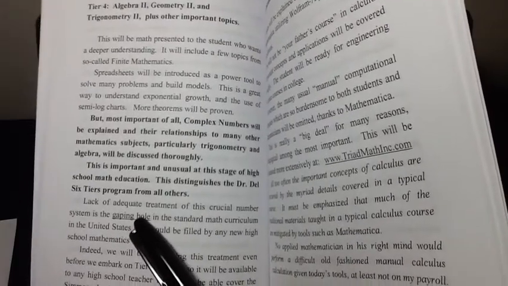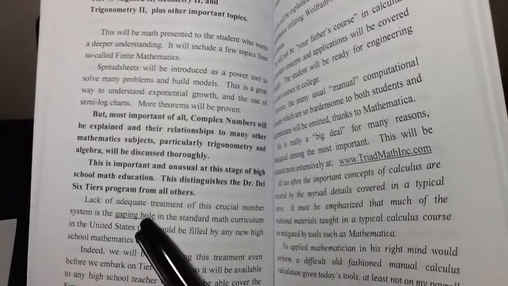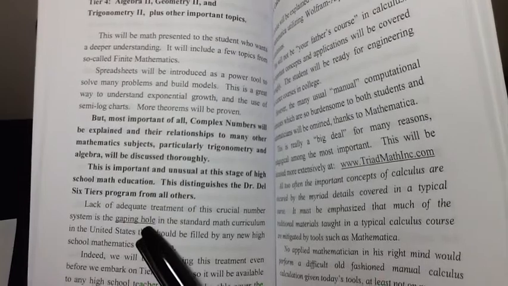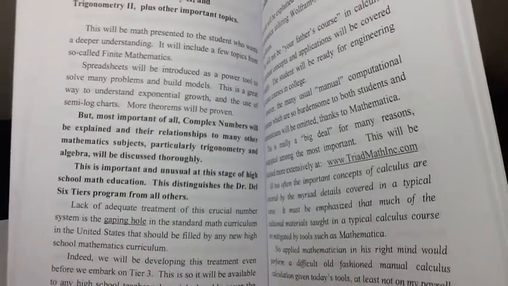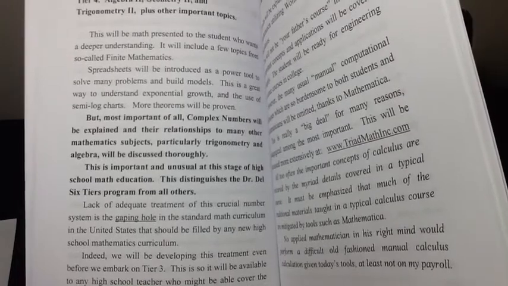Students that graduate from United States public school systems and go off to a school like MIT or any good engineering school or science school are at a huge disadvantage right away from their international competitors because they haven't even been exposed to complex numbers, much less how to understand them.